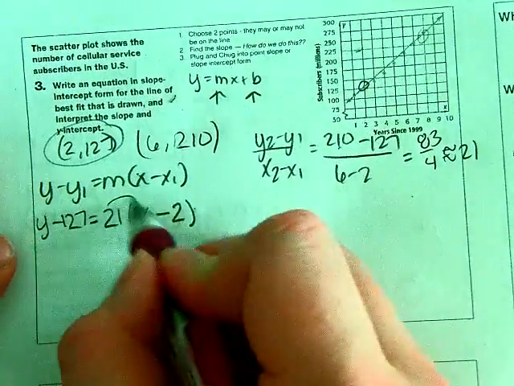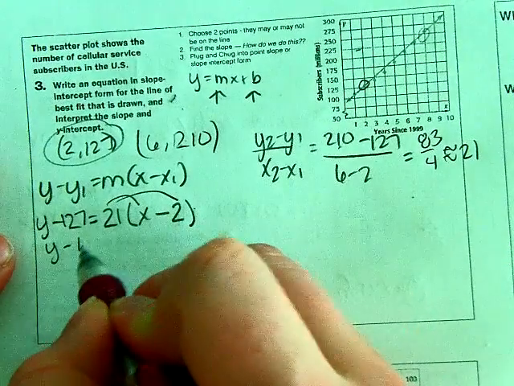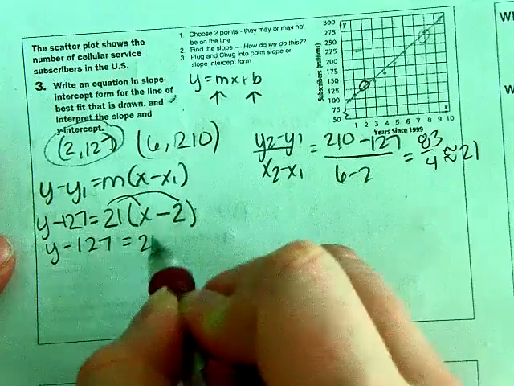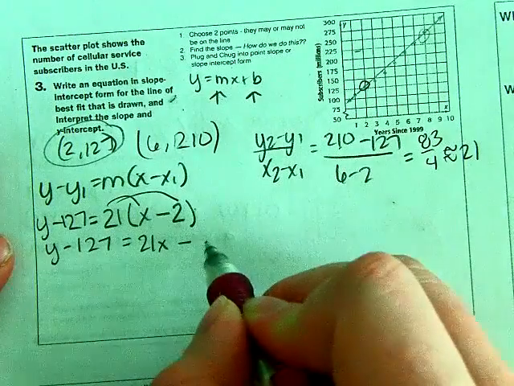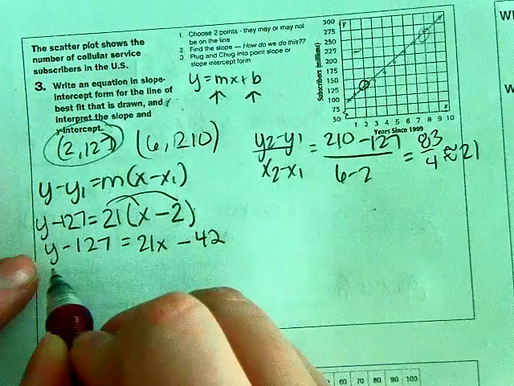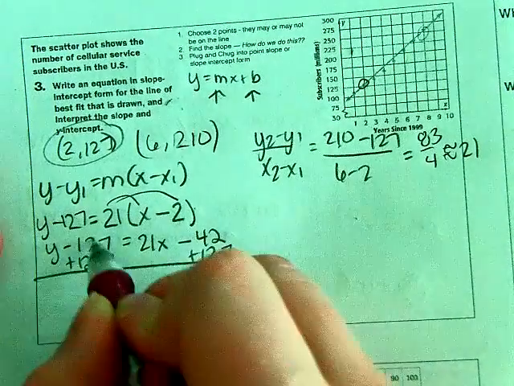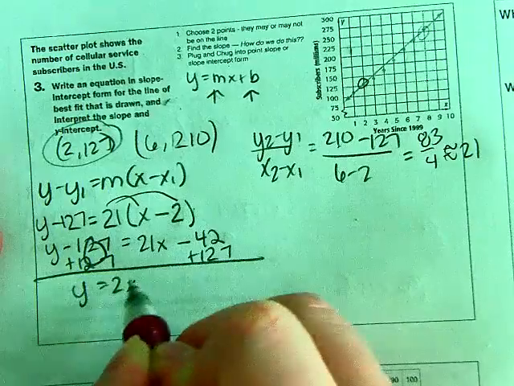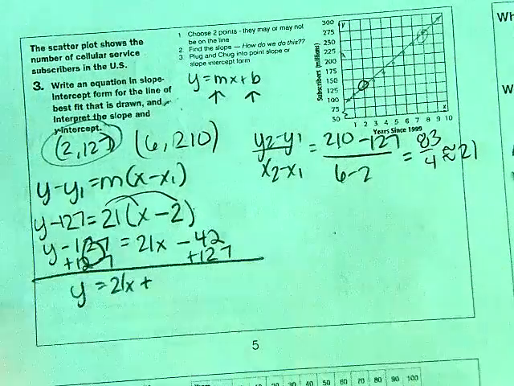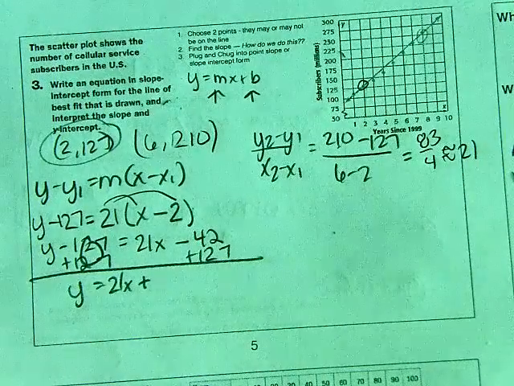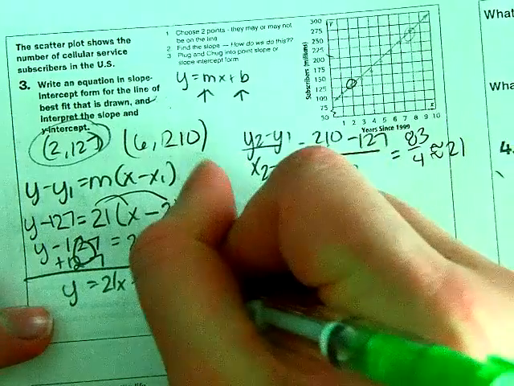So we need to distribute the 21. Y minus 127 equals 21x minus 42. In order to get y by itself, I need to add 127 to both sides. So I get y equals 21x plus 127 minus 42 is 85.